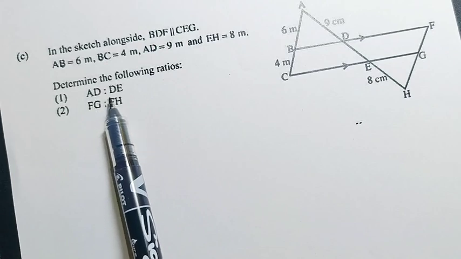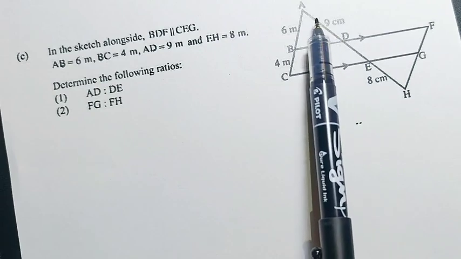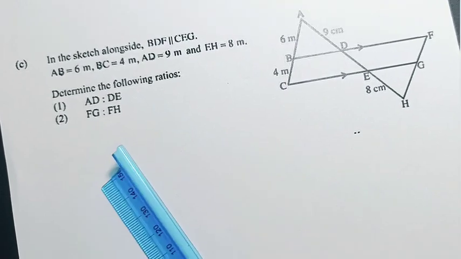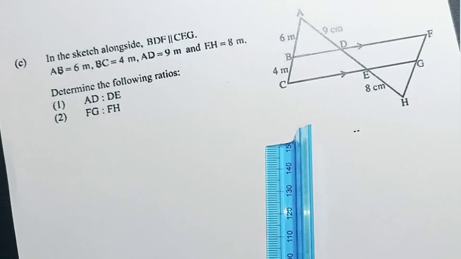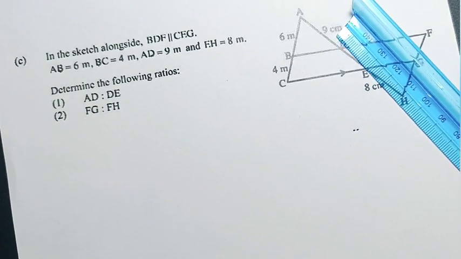First one, AD ratios DE. So these two, right? How to do this question? Have a look here. We need to see the long parallel line base. So which is going to be this one? Have a look here. So obviously we need to find this one.